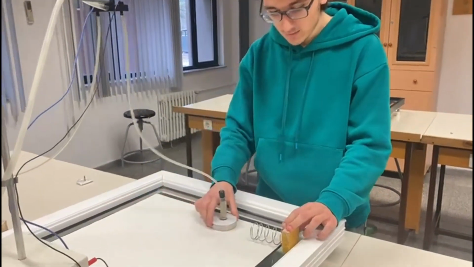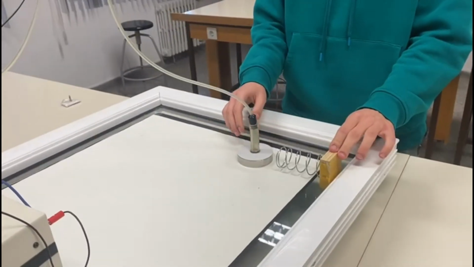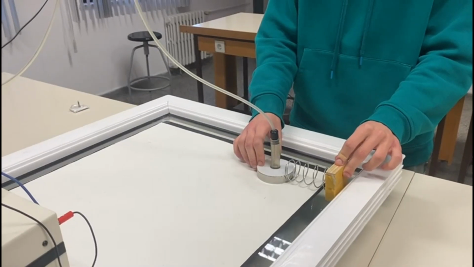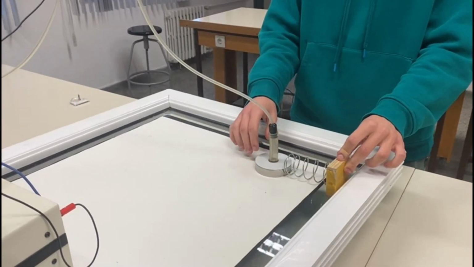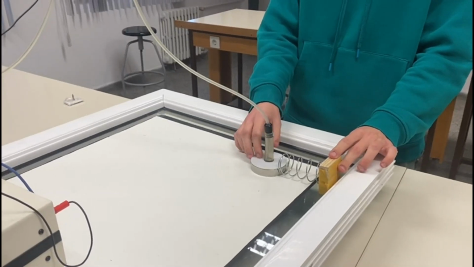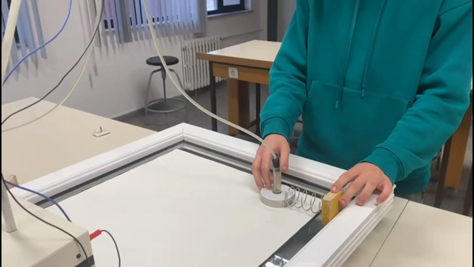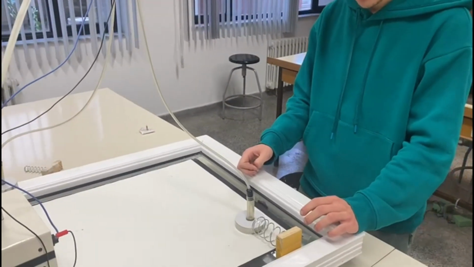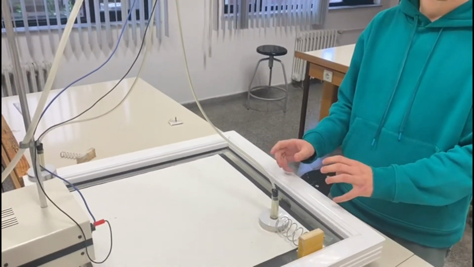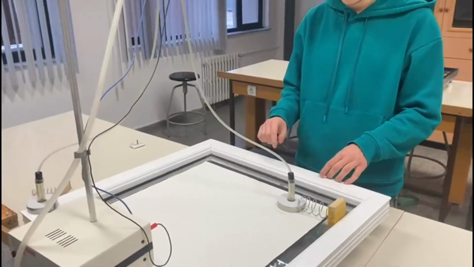We will apply, we assume friction is zero, and we will apply some compressions, five different compressions to the puck on the spring, and we will calculate the velocity of the puck using the dots on the paper.